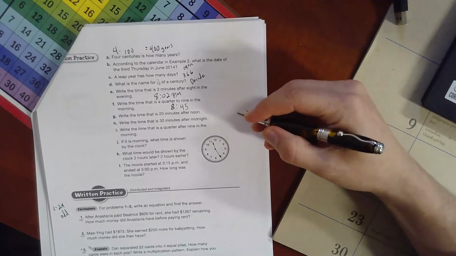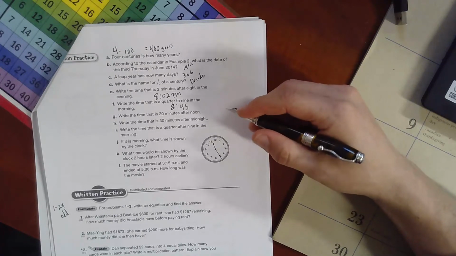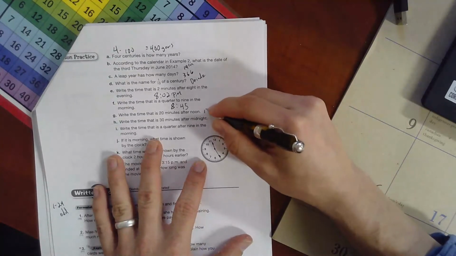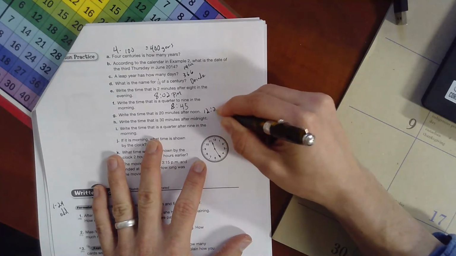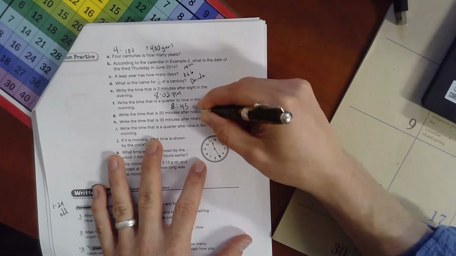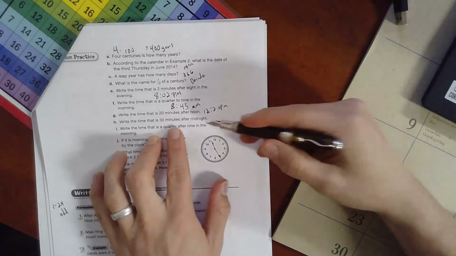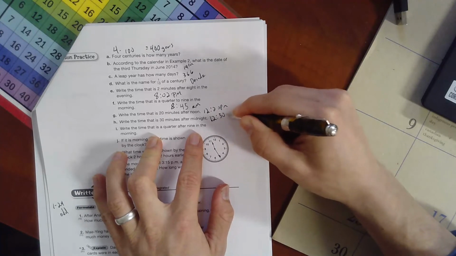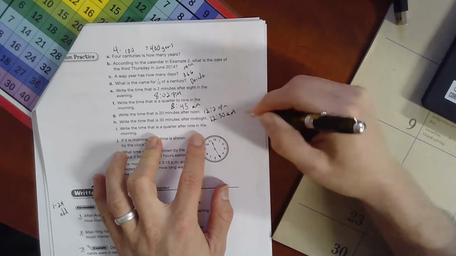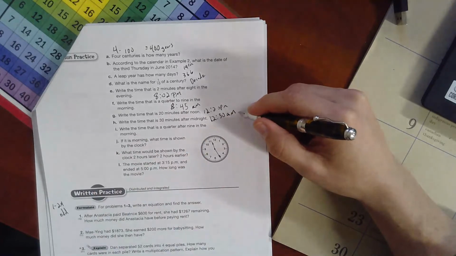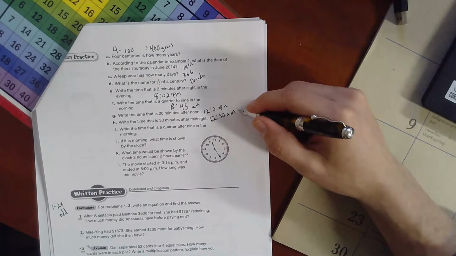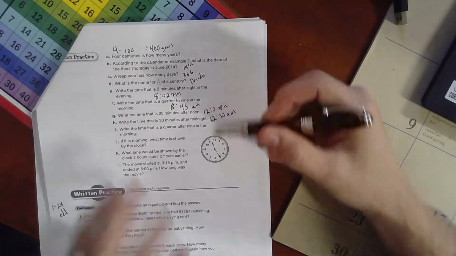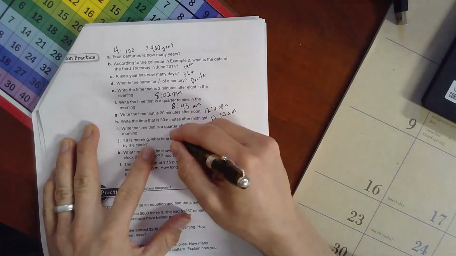Okay. Write the time that is 20 minutes after noon. Okay, so noon is 12, and after is 20, and that's p.m. Oh, and that's a.m. 30 minutes after midnight, so 12:30 a.m. Okay, even though it's way late, you're now in the a.m. Okay, you're in the morning. Write the time that is a quarter after 9 in the morning. So this is a quarter after 9 now.